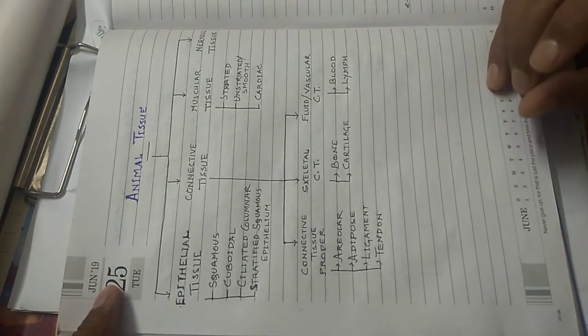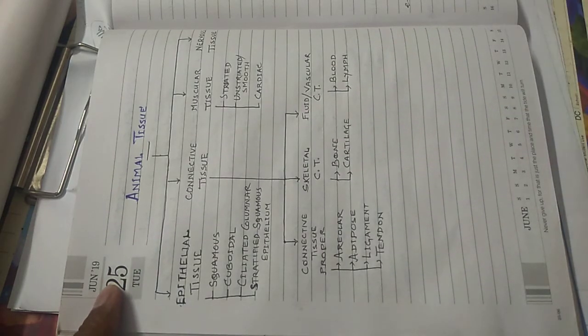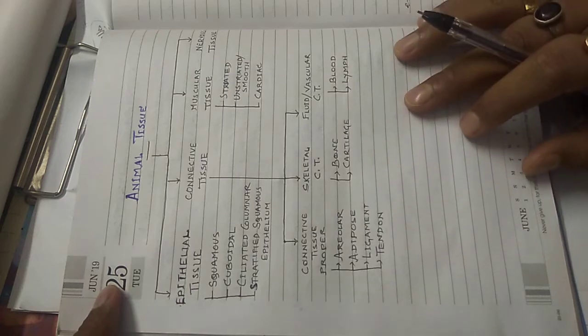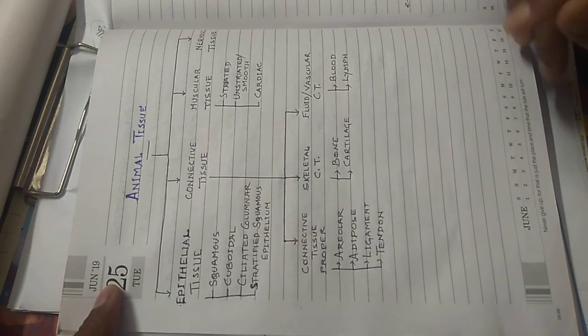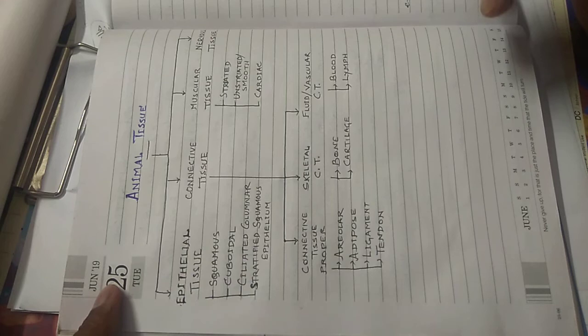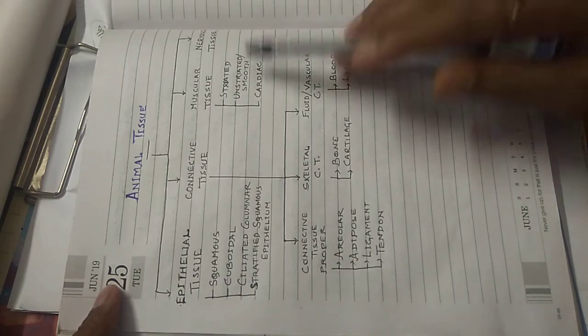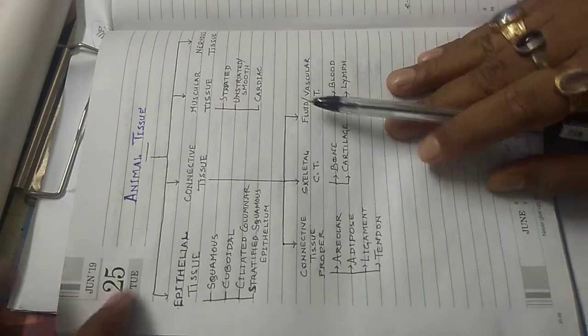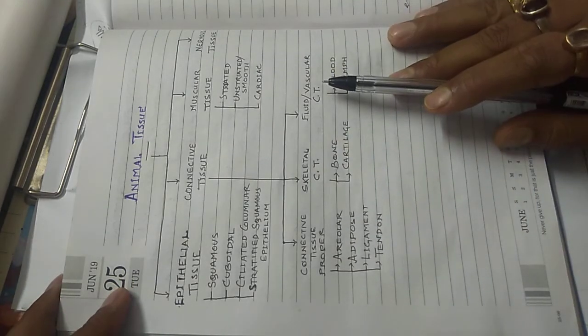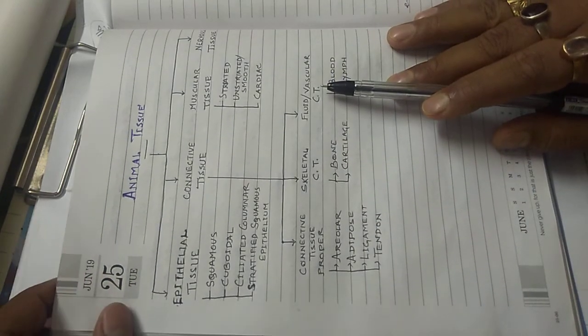Hello students, in my earlier videos on tissue, I described plant tissue, meristematic and permanent tissues of plants. Here we'll be discussing animal tissue. So here is the flow chart showing the different types of animal tissue.